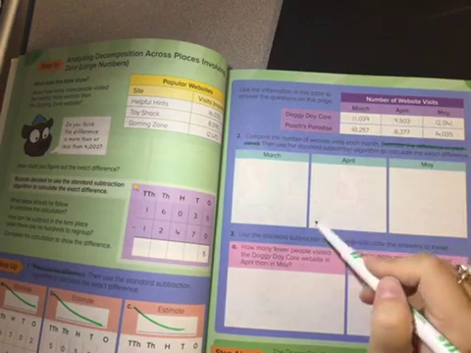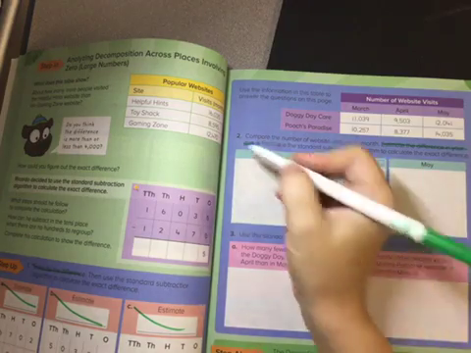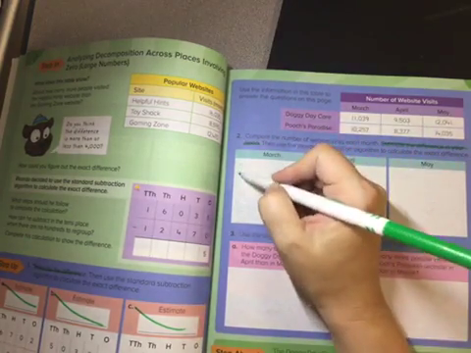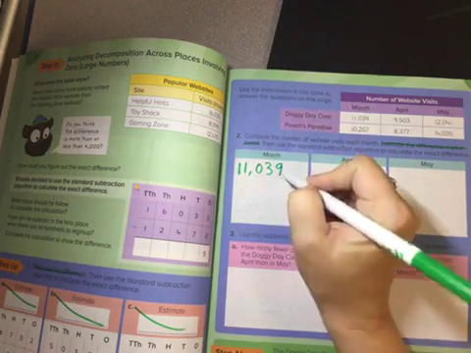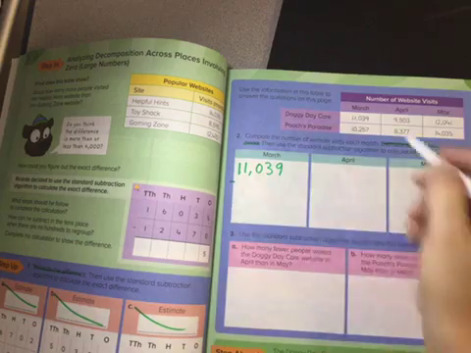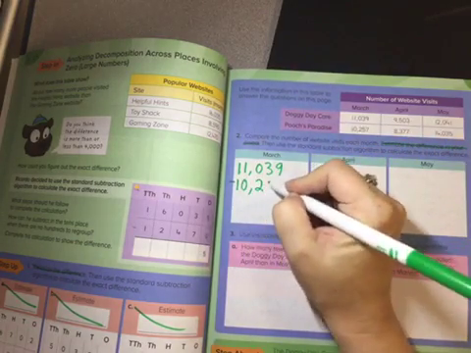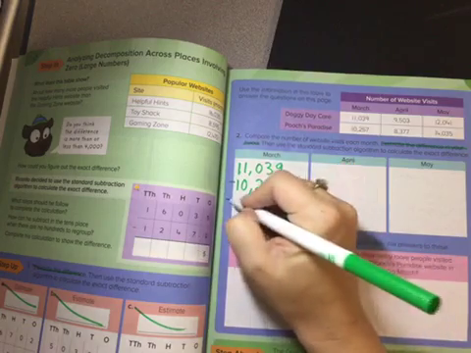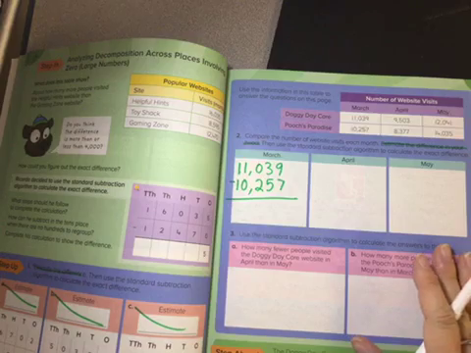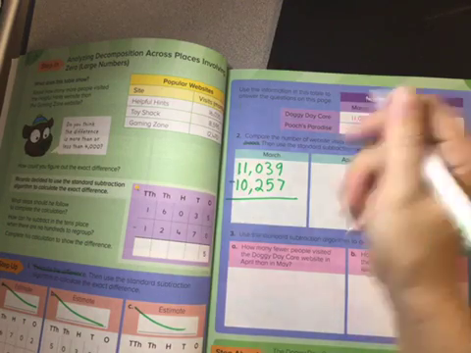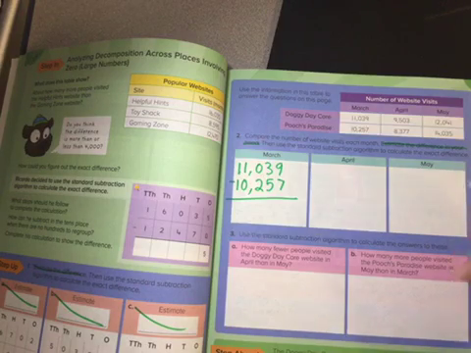Okay, make sure you're putting the bigger one on top always, or else it will not work. So March, 11,039 minus 10,200. 257. Make sure they line up or else it will be a lot harder. And if you need to get a piece of paper and just staple it in or put it in later to show your work, that's perfectly fine too.